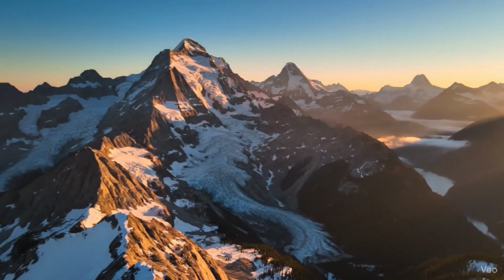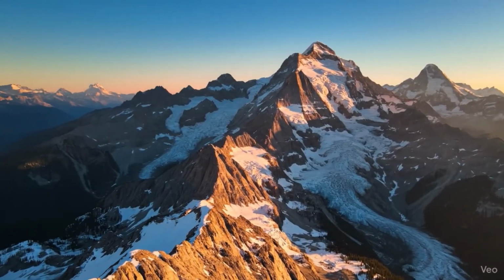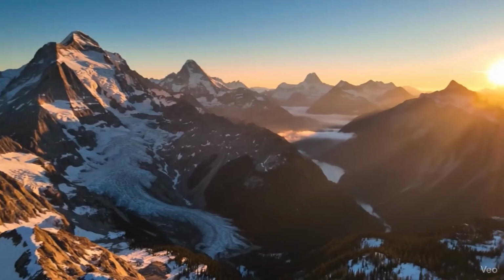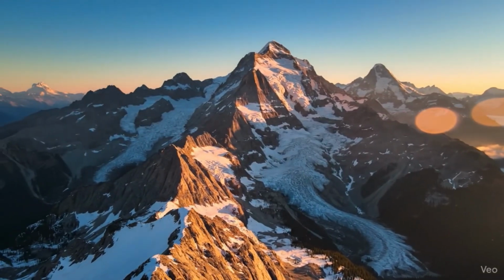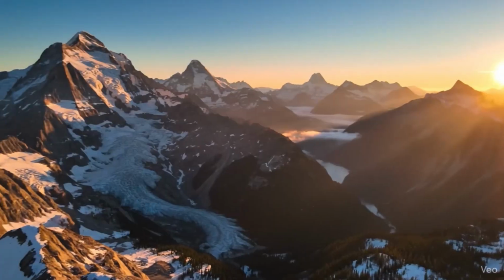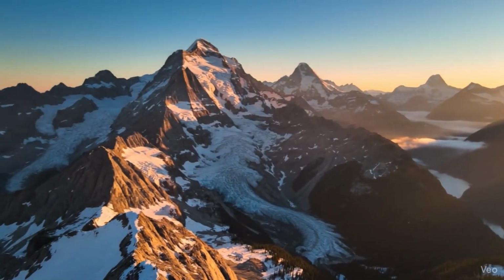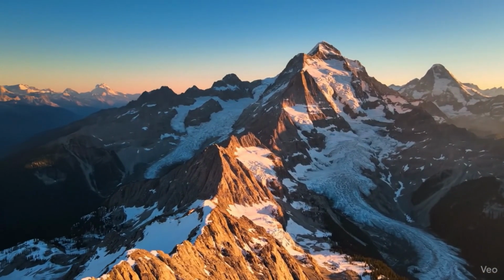Our skeleton is made of the same calcium that was once in the limestone peak. We carry the mountain inside of us. We are walking pieces of the earth. We are connected to the high peaks not just by looking at them, but by the very substance of our bodies. So as you drift deeper into relaxation, picture the mountain standing guard in the moonlight.